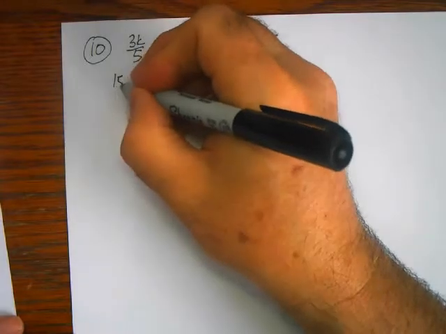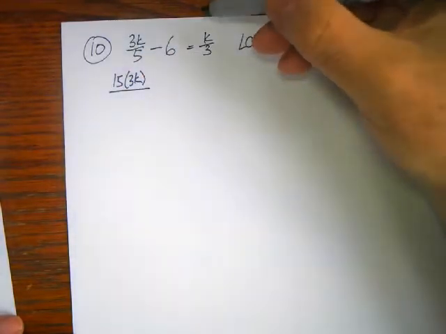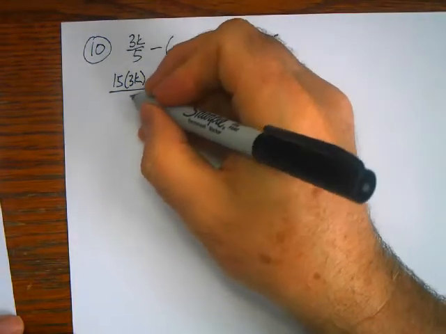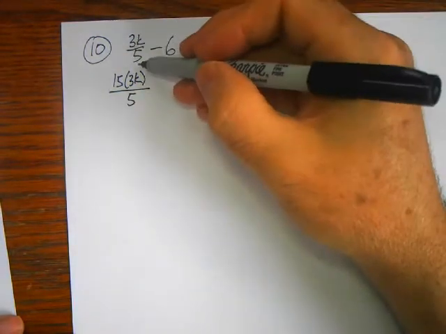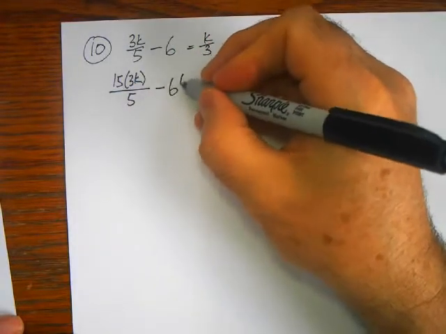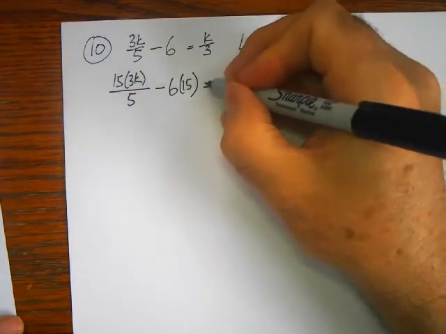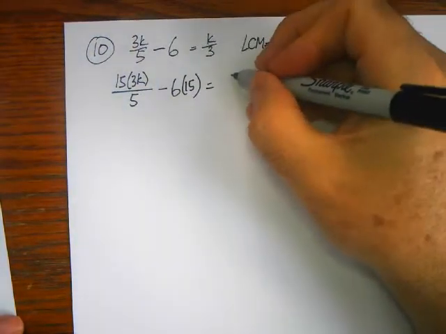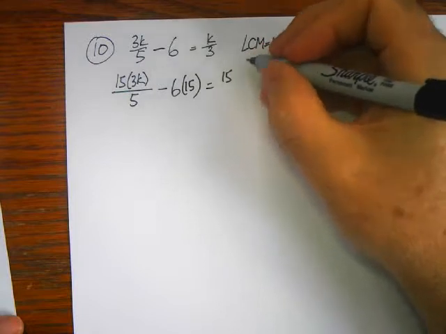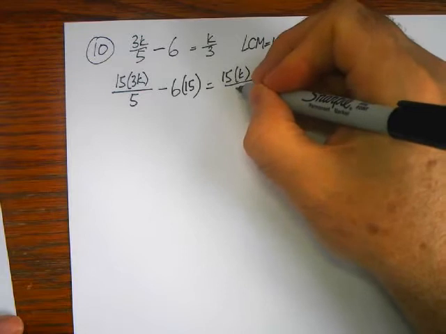So when I write that out, the 15 for the fraction terms just goes on the top. So I've got 3k over 5 multiplied by 15. Don't forget about this, you have to multiply the minus 6 by 15. It's a very common mistake. And also this gets multiplied by 15 as well. So we have a 3 there.